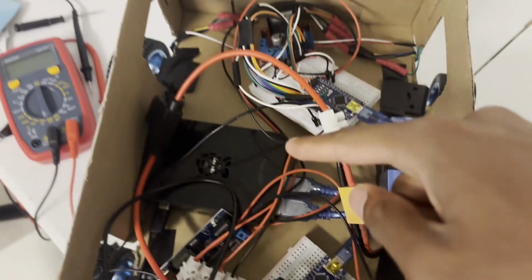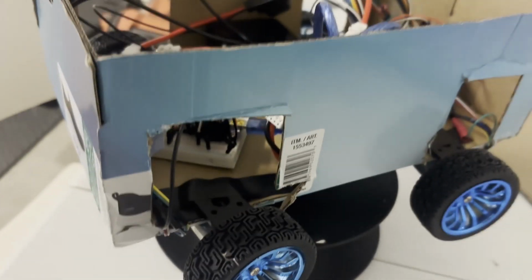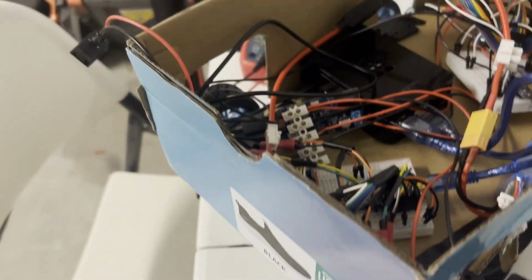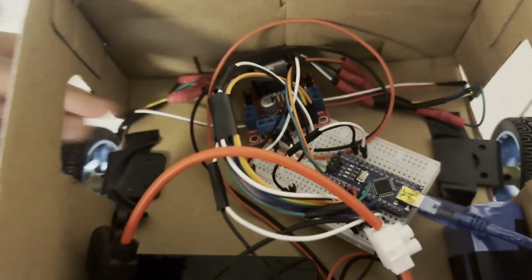So I plugged my Raspberry Pi into both Arduinos and I taped the motors onto the sides. So it's a little weak. It's held on very loosely. This is for sure just a prototype. But I'm going to quickly fix up the wheels and make sure they're all secure, and then I'm going to test it out.